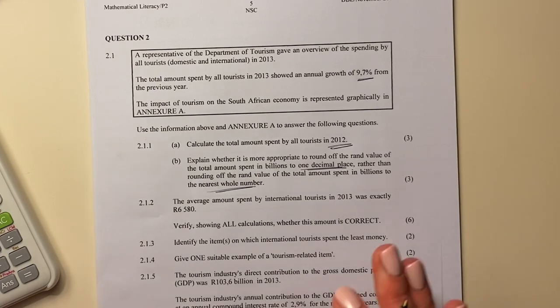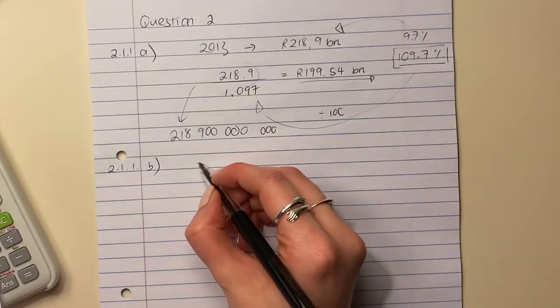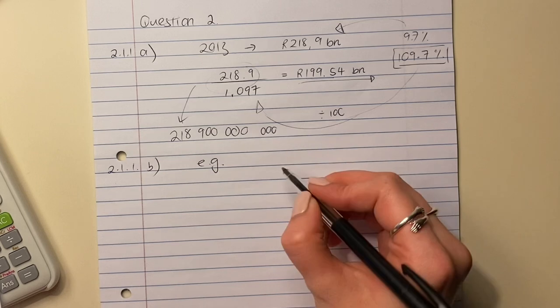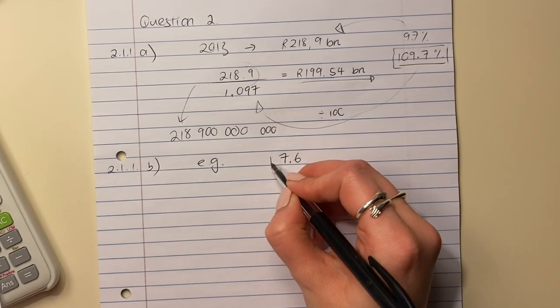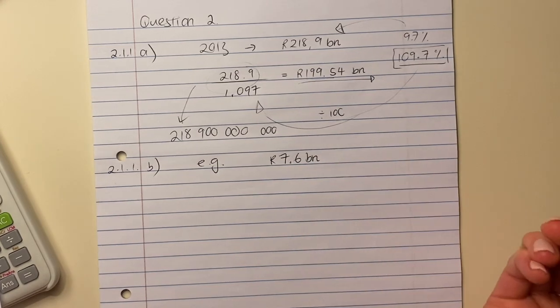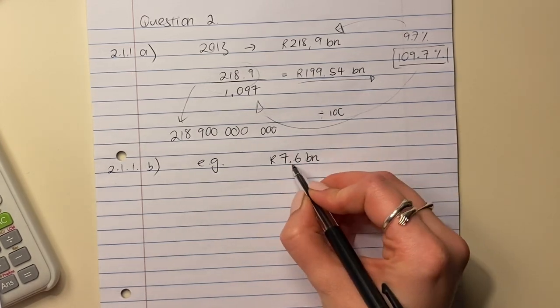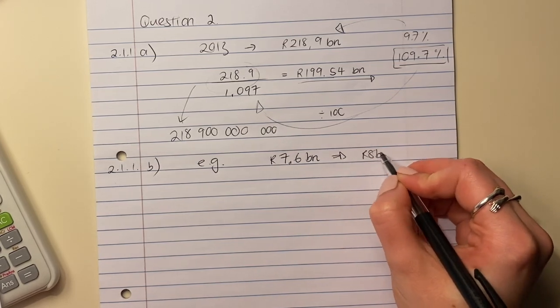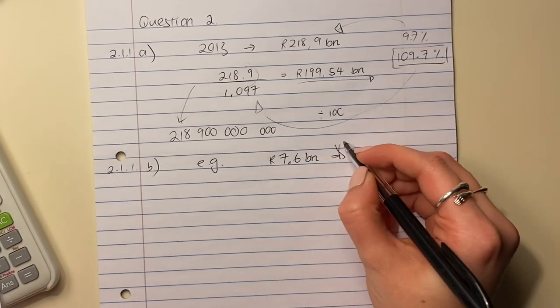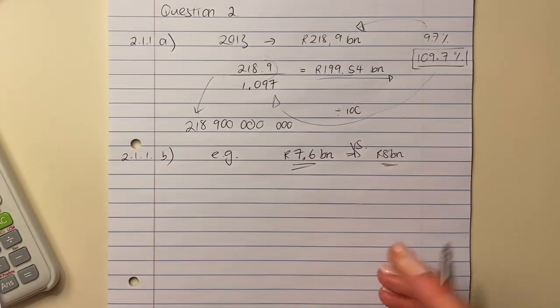Now, let me show you what they actually mean, right? So I'm just putting a little example here. If I said to you, 7.6 billion. Okay, right? They're saying, is it better to write it like that, or should I round it off and just write it as 8 billion? They're saying basically this versus this. That's what they're saying. Which one's better?